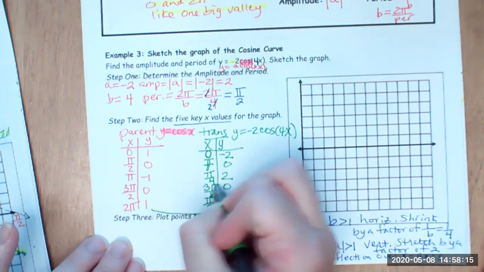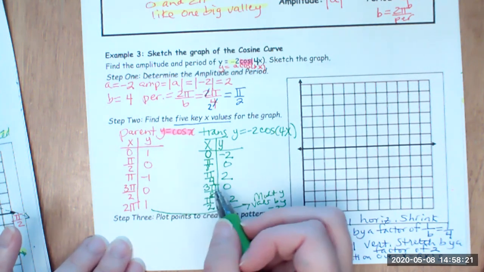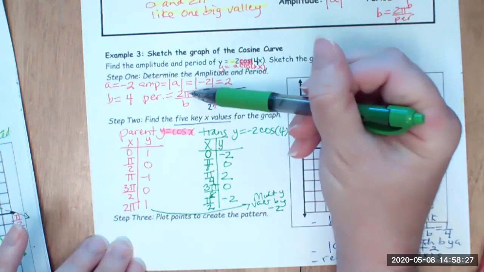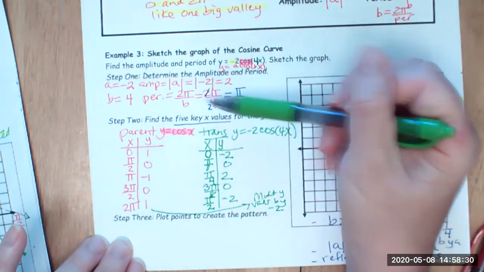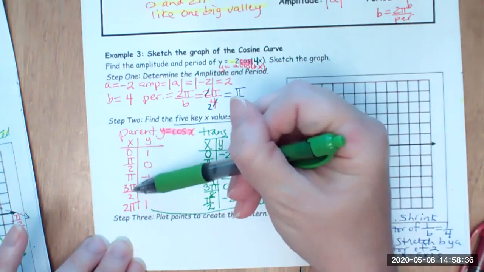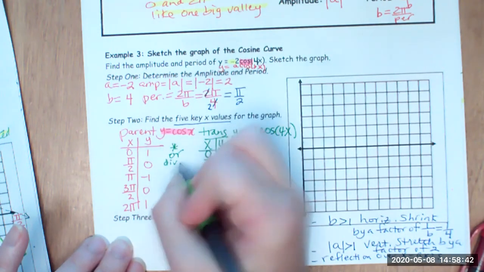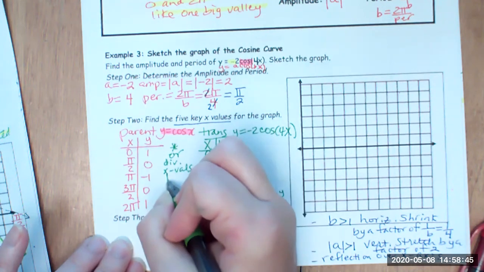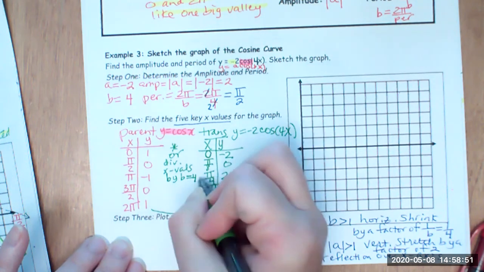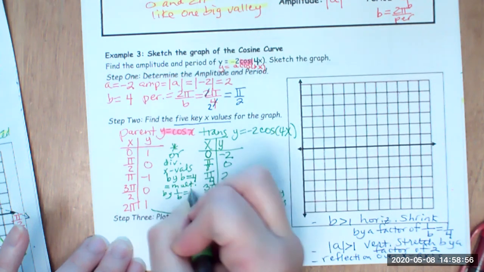This value is the one that a lot of students will make mistakes on, and so it sometimes does help to do the other method to get these values. The other method, of course, is just like we divided 2 pi by 4, the value of b, to get the period. I can do the same with the other x values. So the other way to do it is I can divide the x values by b, which is equal to 4, which is the same as multiplying by 1/4.